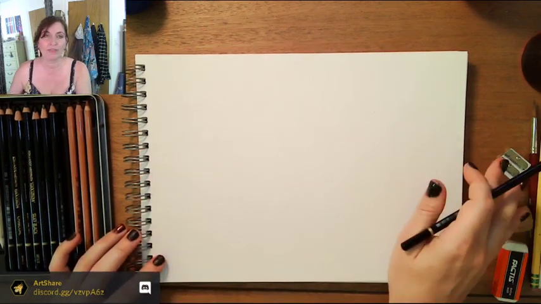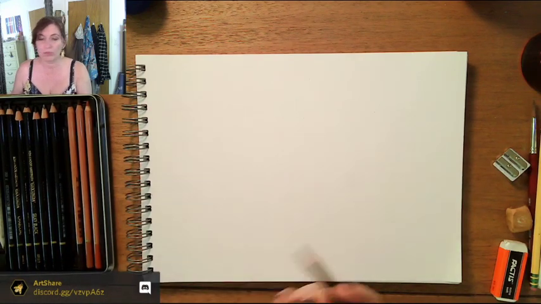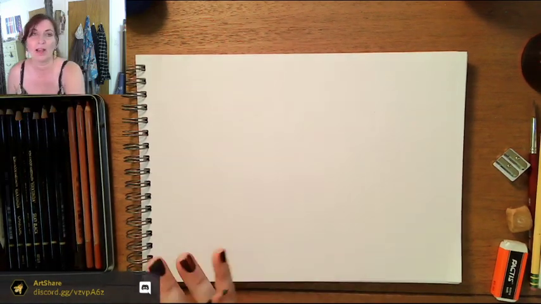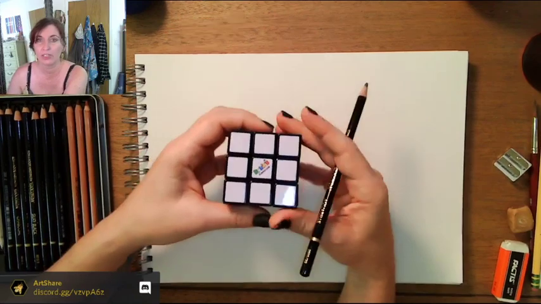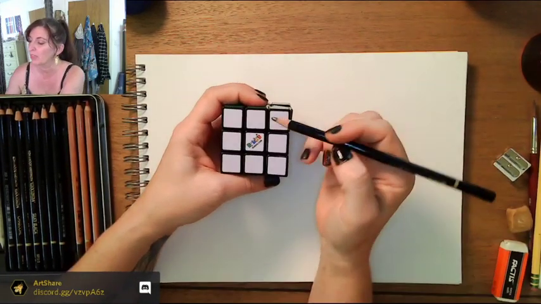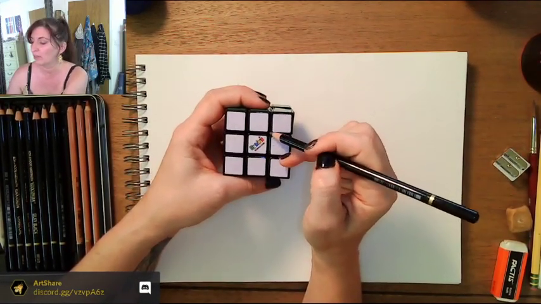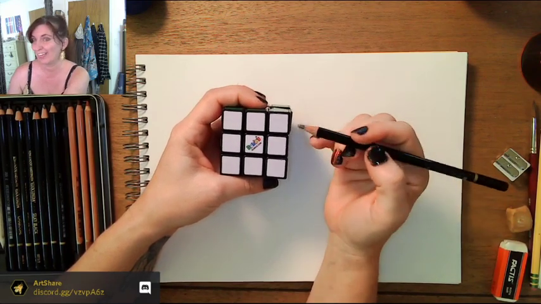You want things to go off the page. So the rule of thirds, the way this works, okay, I'm just going to use this. This is not my toy for this week. This is actually my toy for next week, but I'm going to use this to show you. Okay, so this is my Rubik's Cube. And next week I will be doing a Rubik's Cube demo, so stay tuned for that.